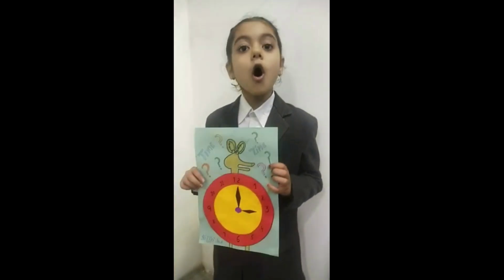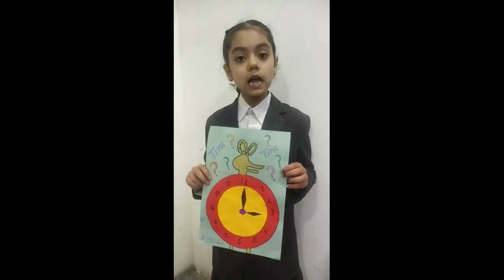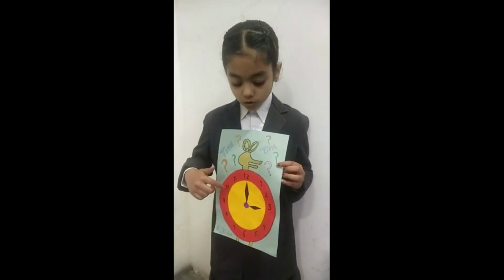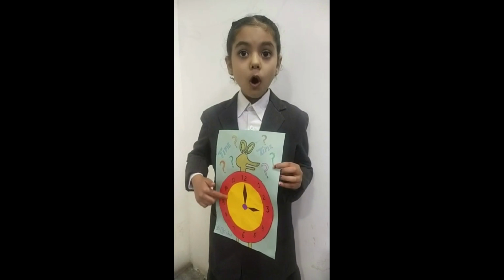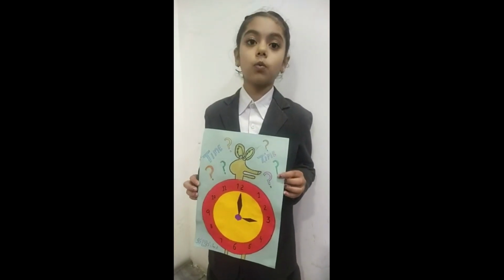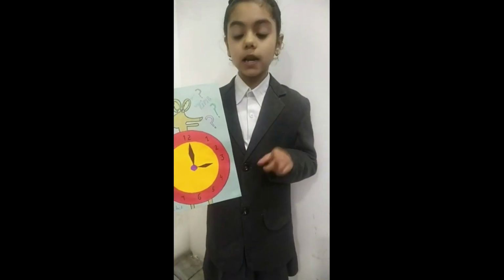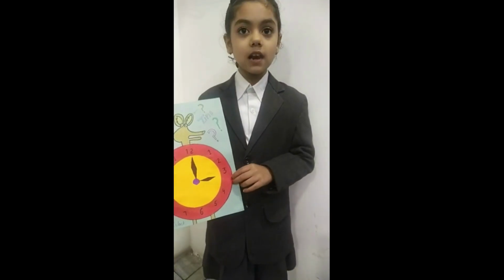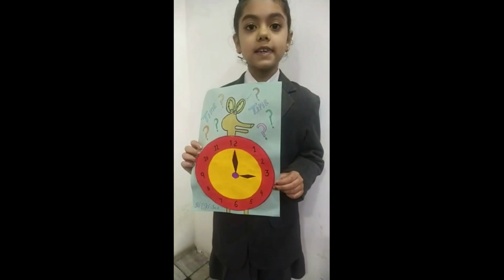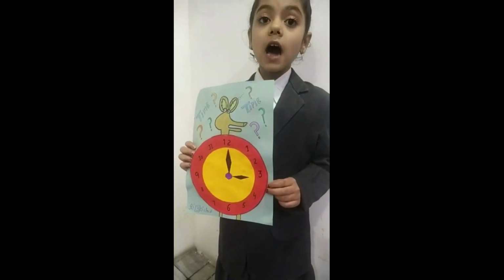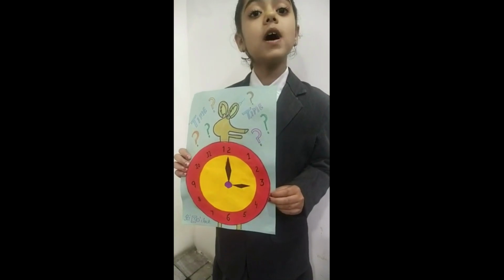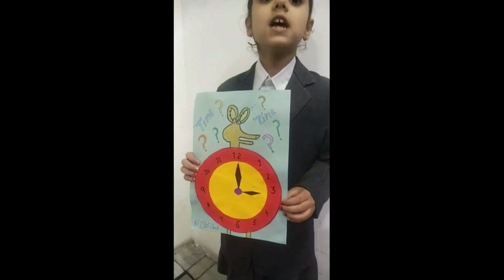A clock or a watch tells us time. There are 12 numbers on the face of a clock and each number has an equal distance of 5 minutes. A clock has 2 hands. One is the short hand and the other is the long hand. The short hand tells us hours and the long hand tells us minutes. 1 hour has 60 minutes and 1 minute has 60 seconds. There are 24 hours in a day.